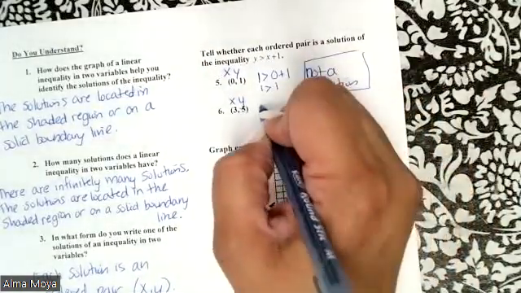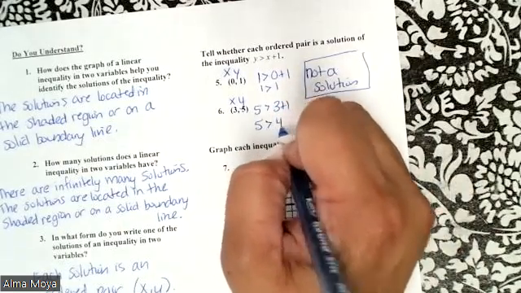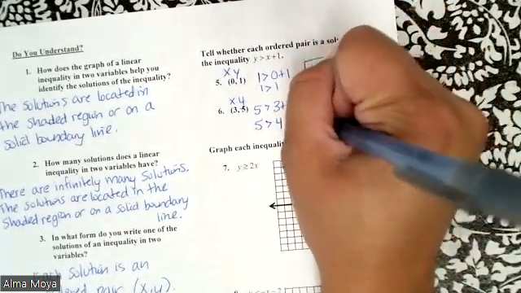Okay, y is 5, is greater than x is 3 plus 1. So that's 5 is greater than 4. That is correct. 5 is greater than 4. So this one is a solution.